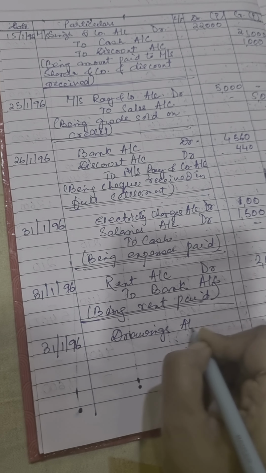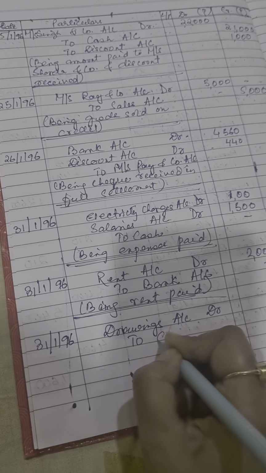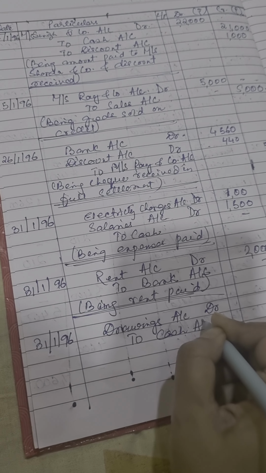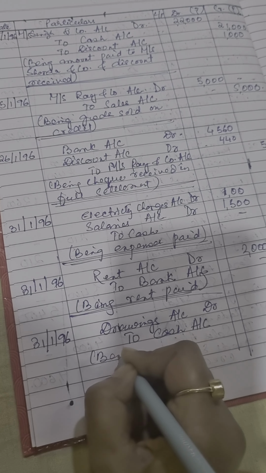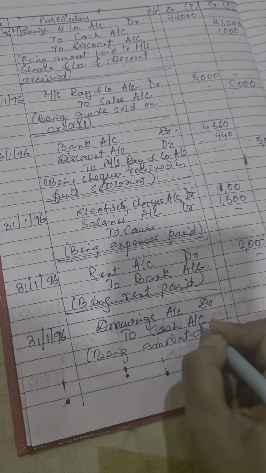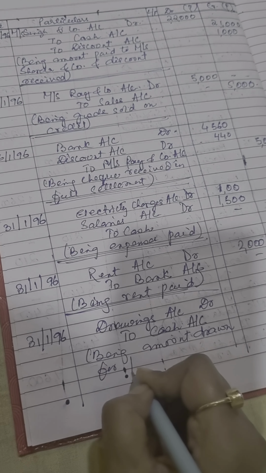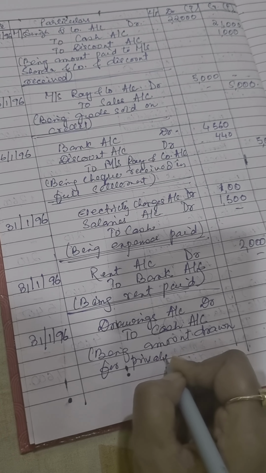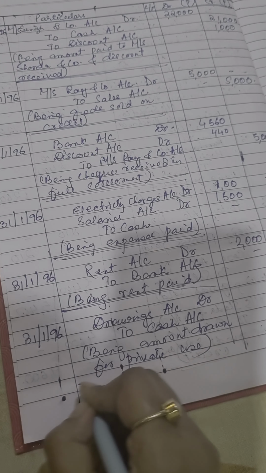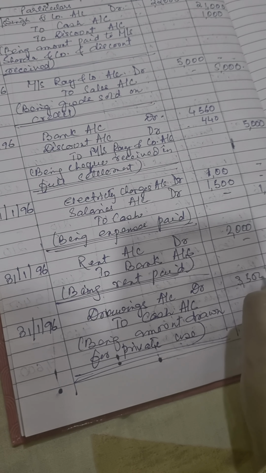This is for personal use, drawings account debit, to cash account credit, what goes out from the business. Cash is going out, being amount drawn for private use. From business money has gone out because you have used it for your personal purpose. 3,500.